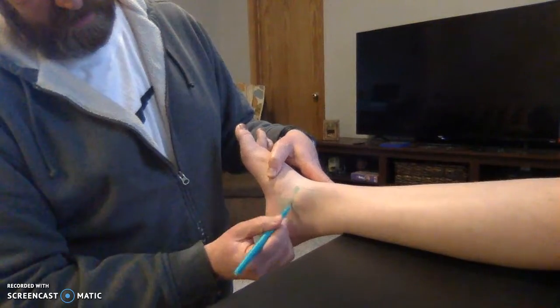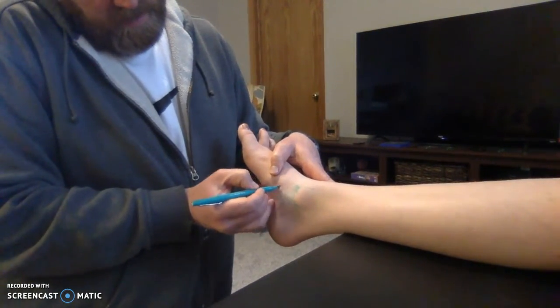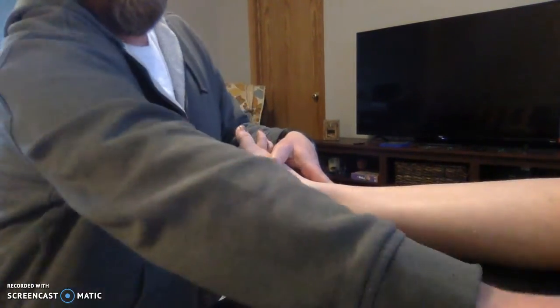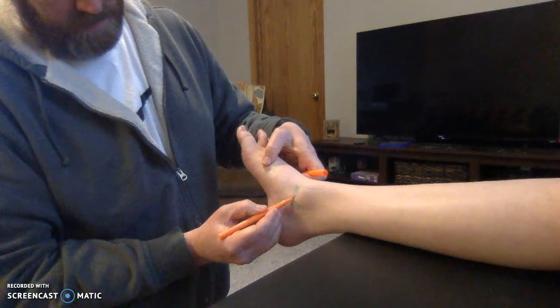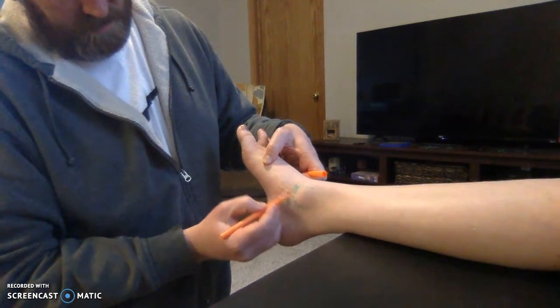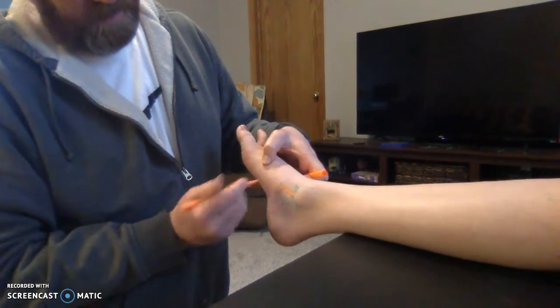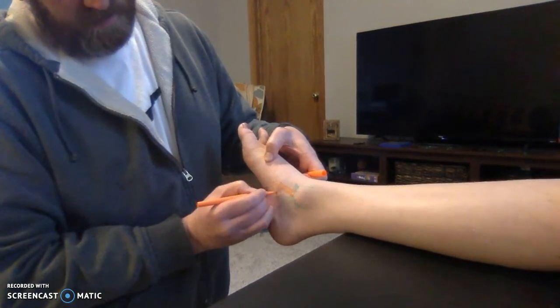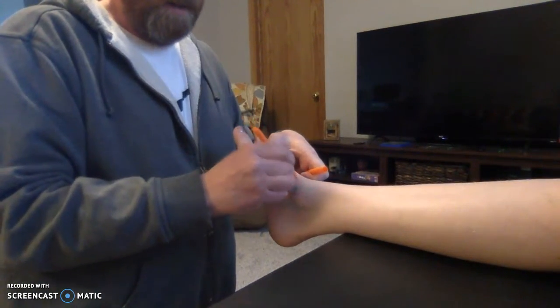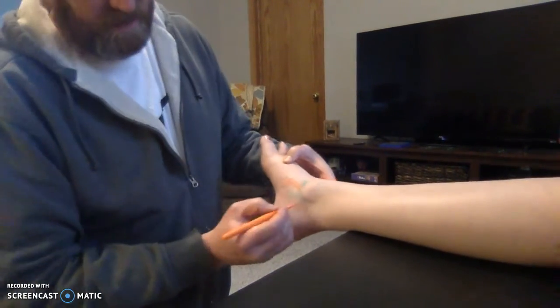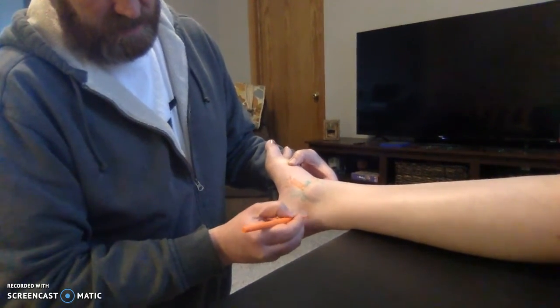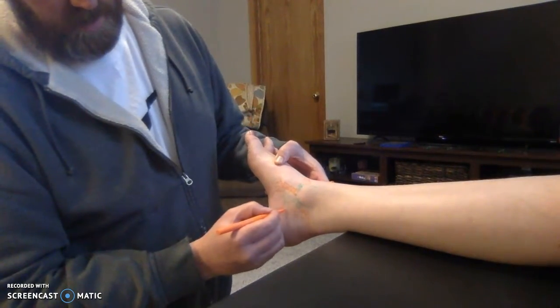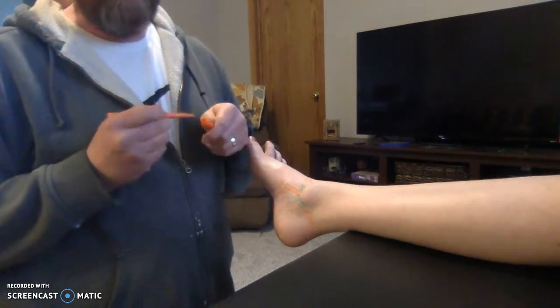My marker is starting to die. And then tibionavicular is right there. So this is tibionavicular. This is anterior tibial-talar, posterior tibial-talar, and tibiocalcaneal.